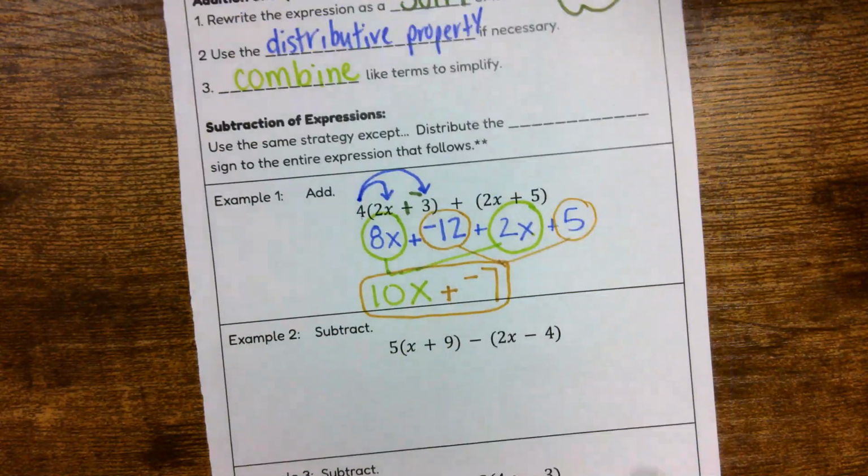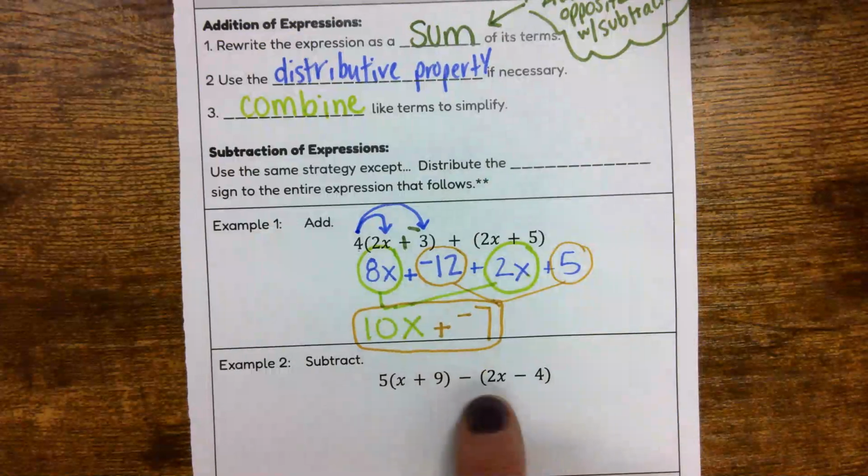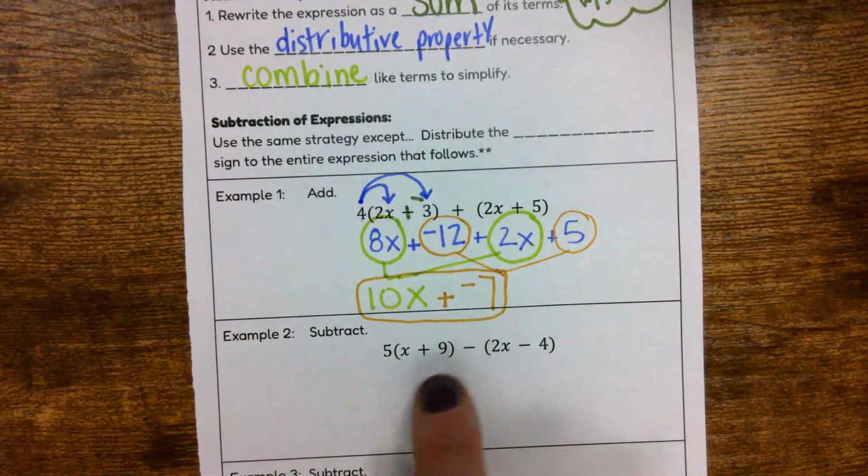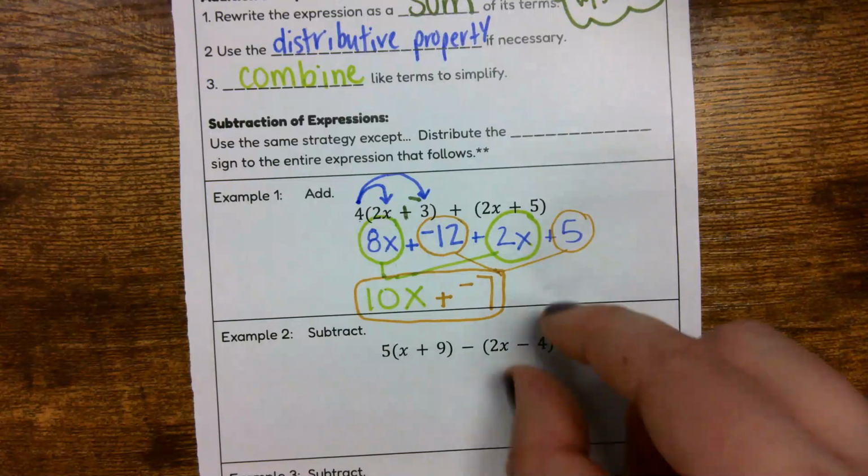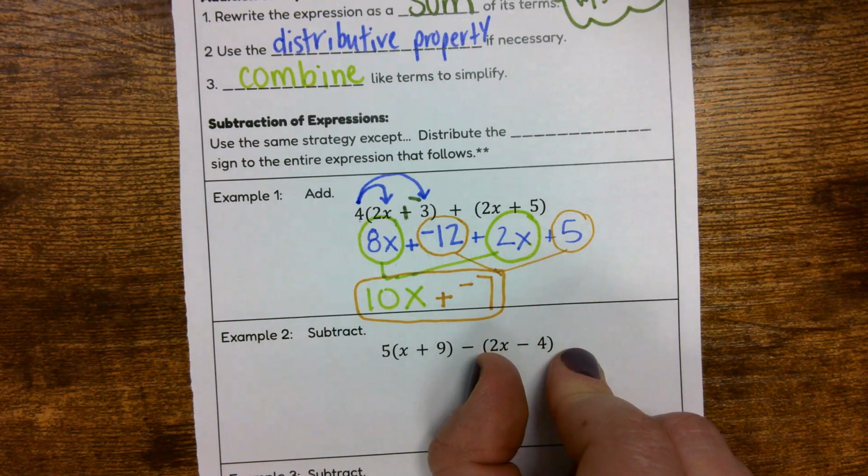Next, we are going to do subtraction. So you can see here that it says 5x plus 9 minus 2x minus 4. So we're going to subtract this whole expression from this one.